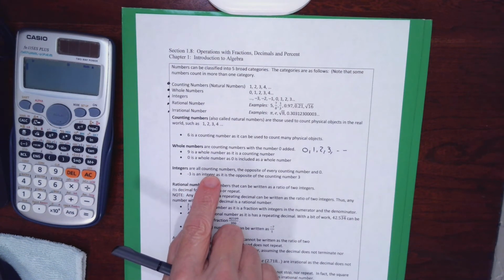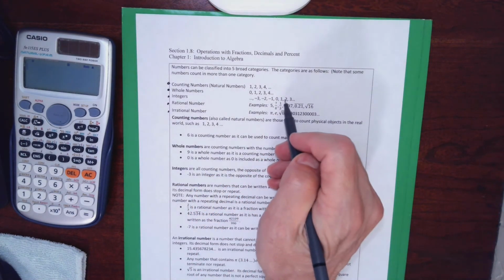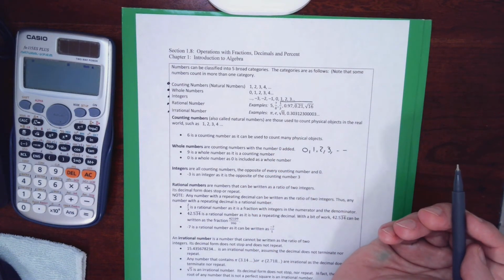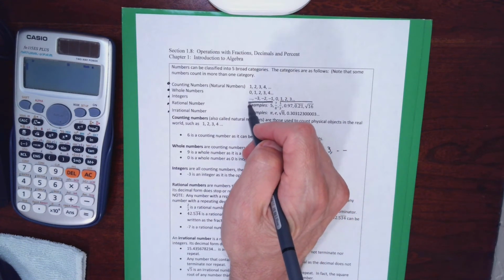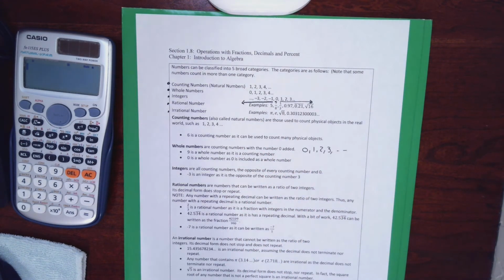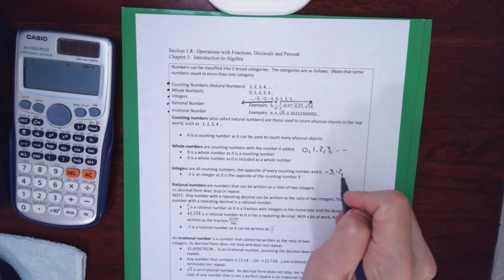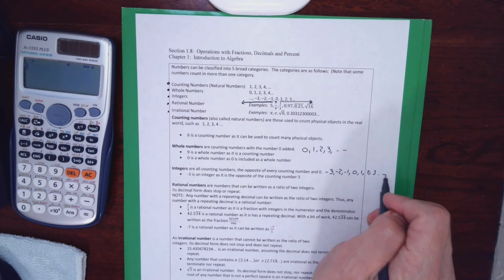Integers are counting numbers, their opposites, and 0. So all the counting numbers, 1, 2, 3, 4, 5, 6, 7, 8, 9, 10, are integers. The opposite of every counting number, -1, -2, -3, -4, -5, are also integers, and 0. Basically, positive and negative numbers along with zero that don't have decimals are integers. So integers include negatives. They include 0. And they go on forever.